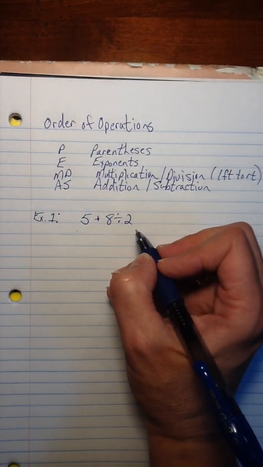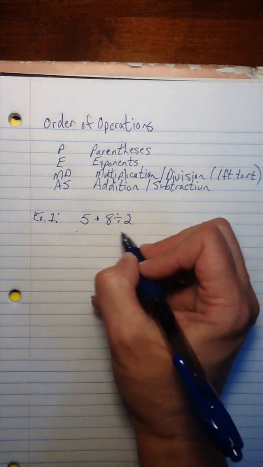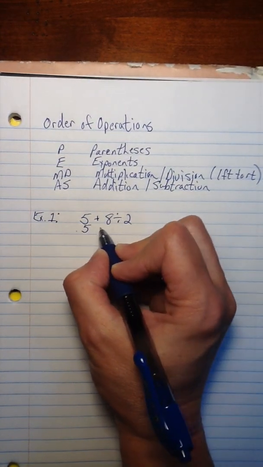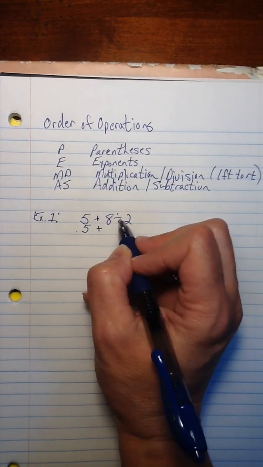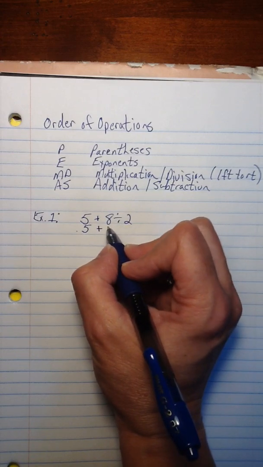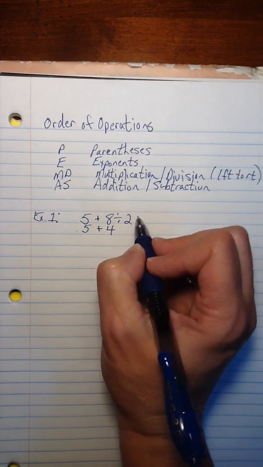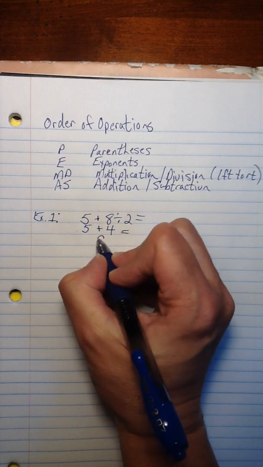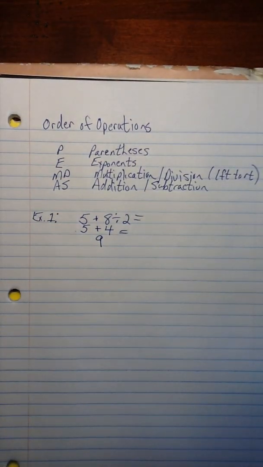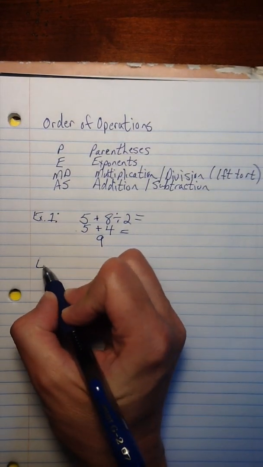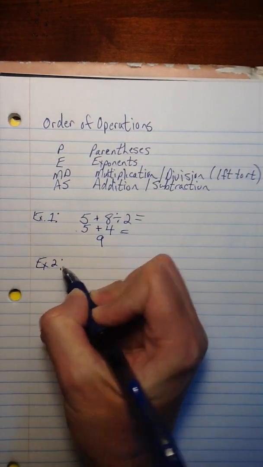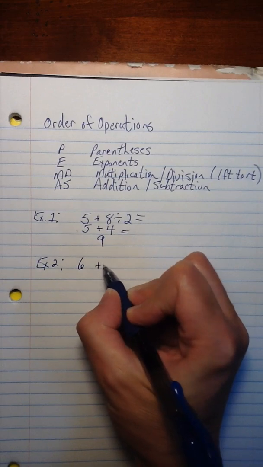So when I go to do this, what I need to do is divide first, not automatically work left to right. This is 5 plus 8 divided by 2, which is 4, which will equal 9. Pretty straightforward example. Example 2. I'm going to add an exponent in.